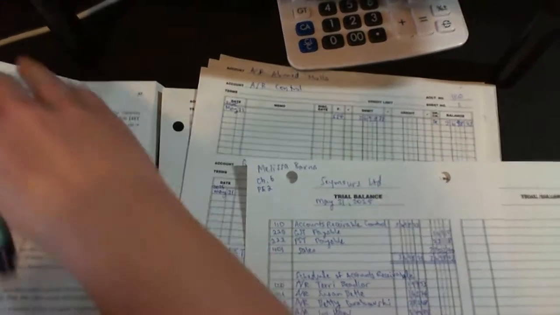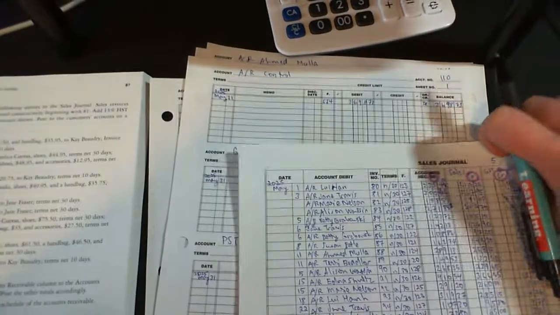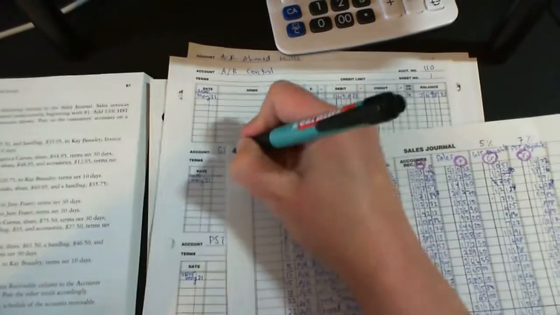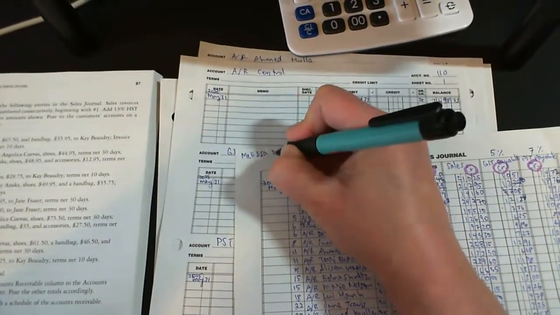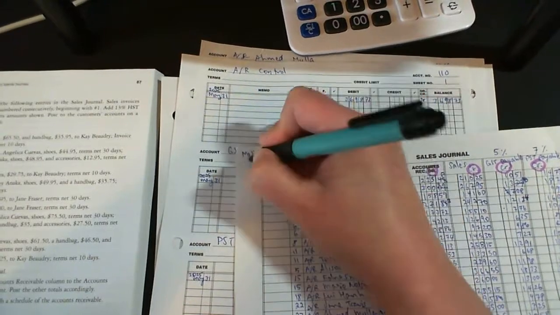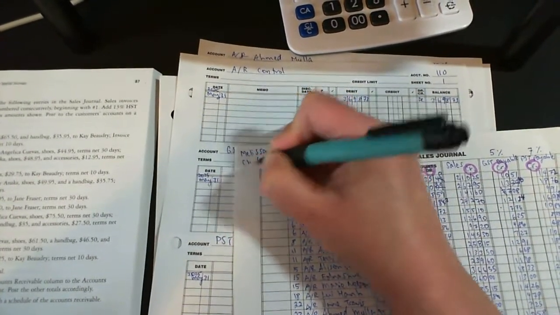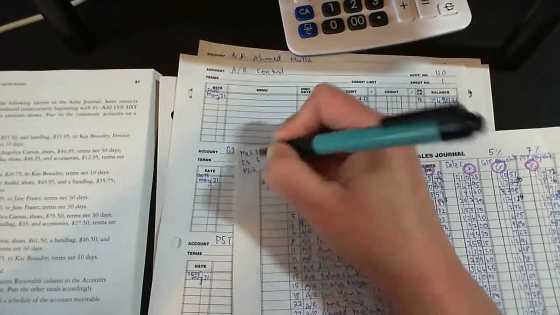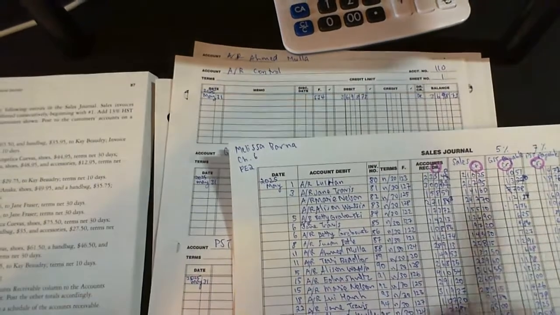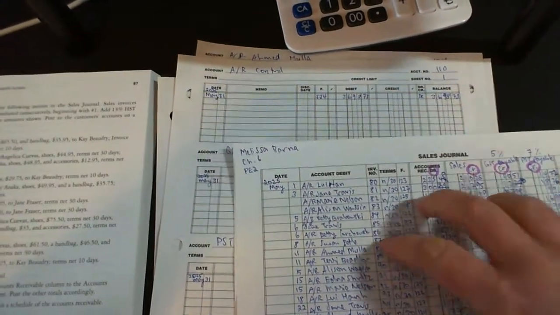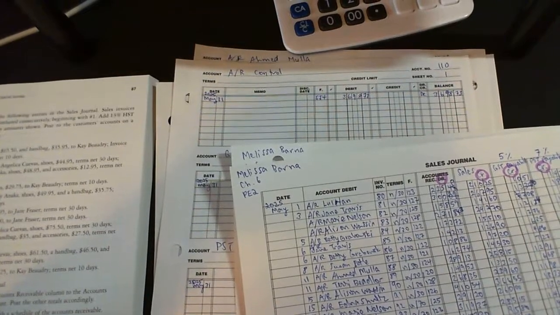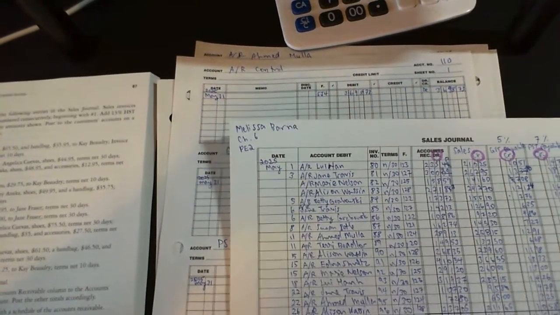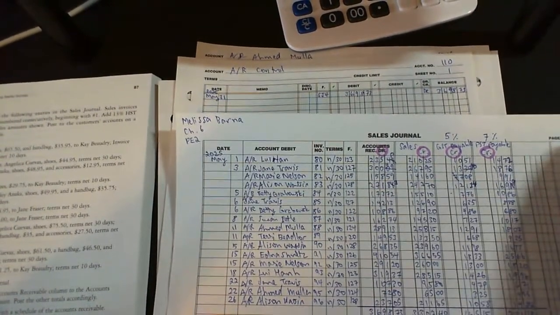And that should be on every page. And there you go. You do that on every page, do it on the ledgers, then scan it and submit it to Moodle for your practice exercises in chapter 6.